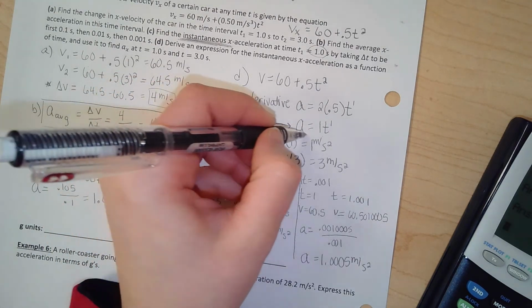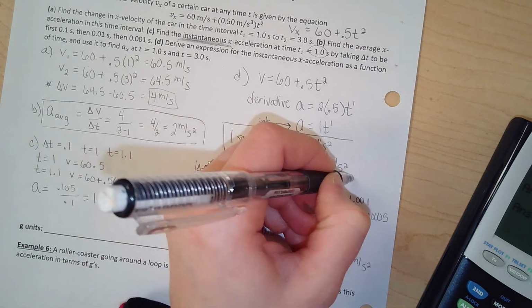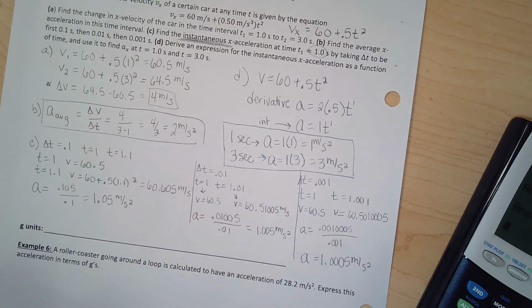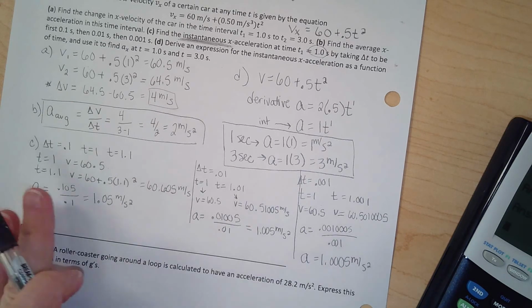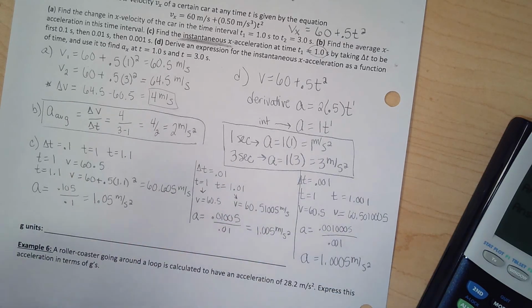All right, so what I really need you to gather from this example is that if you can take the derivative of a velocity equation, you will therefore have the acceleration equation. And then you don't have to bother with all this interval stuff unless it asks you to. I think we're almost done.